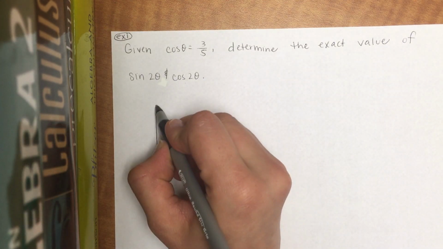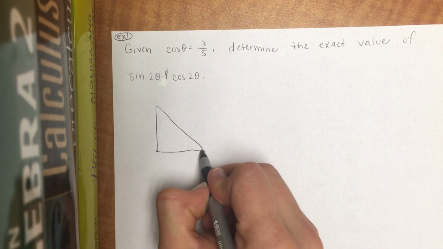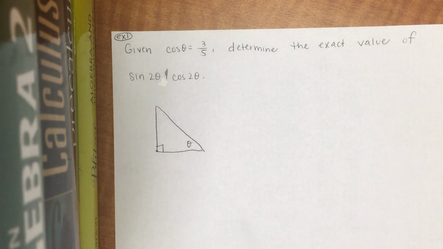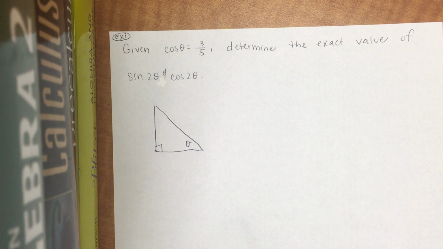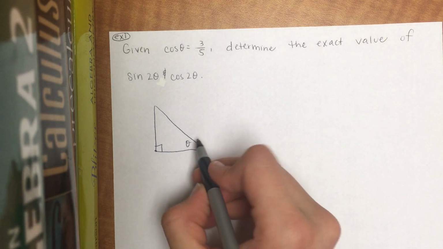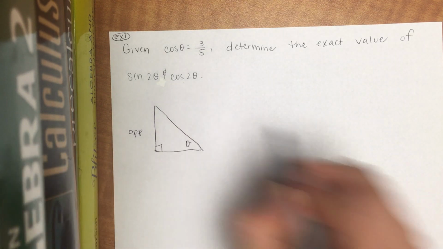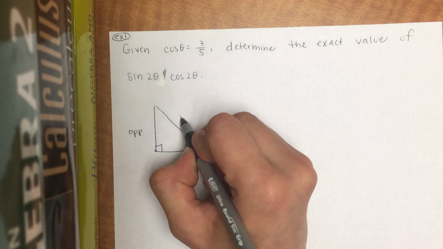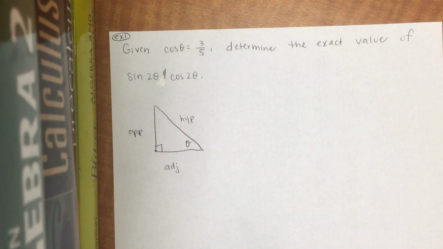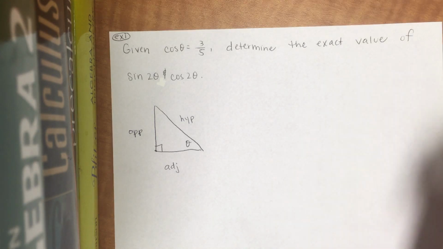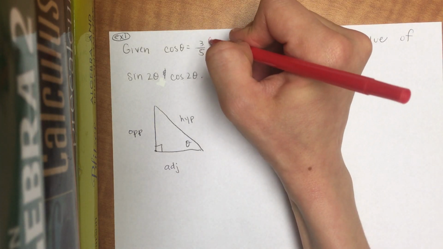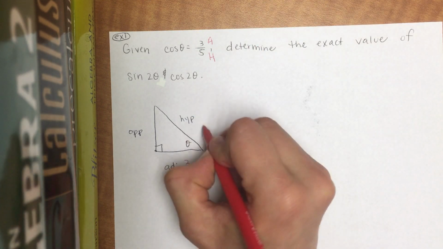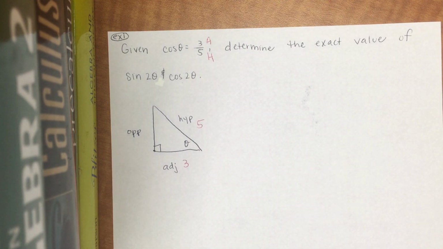Draw a triangle. You can orient it however you want to because this doesn't give us a specific quadrant. I like to put theta in the bottom corner, but you can put it wherever you want to. And so if theta is in the bottom, that means across from theta, this vertical side is my opposite. Beside theta, this bottom side is my adjacent. And across from my 90-degree corner is the hypotenuse. Cosine, the CA fraction, is given to us. So my adjacent side is 3 and my hypotenuse is 5.